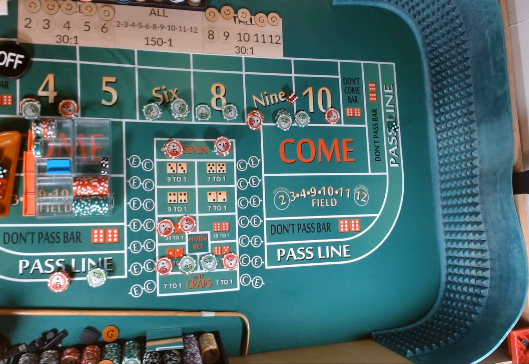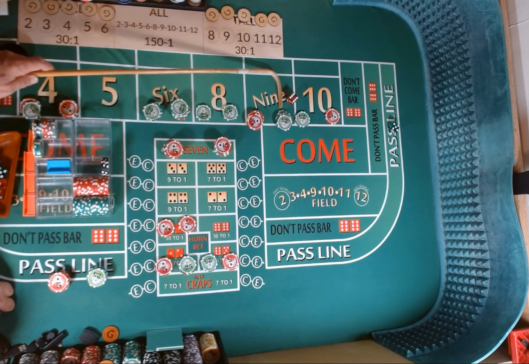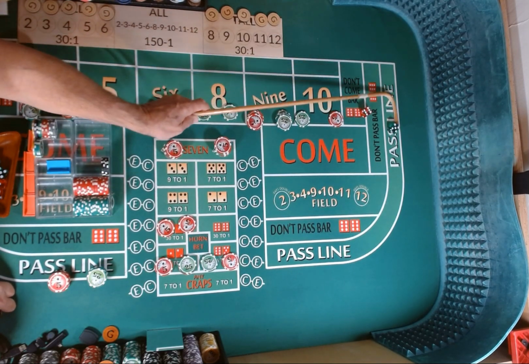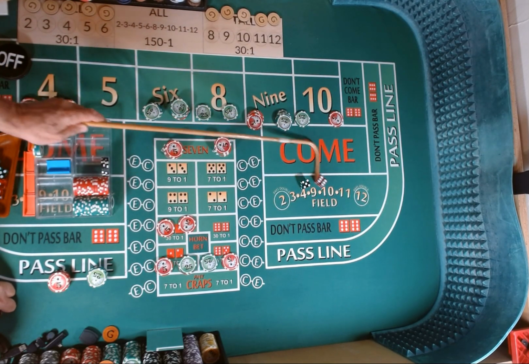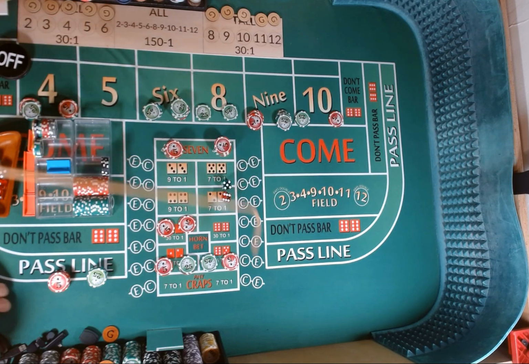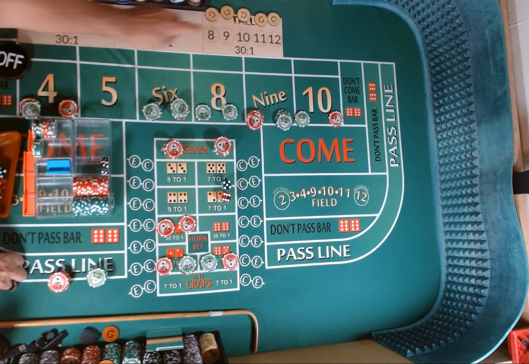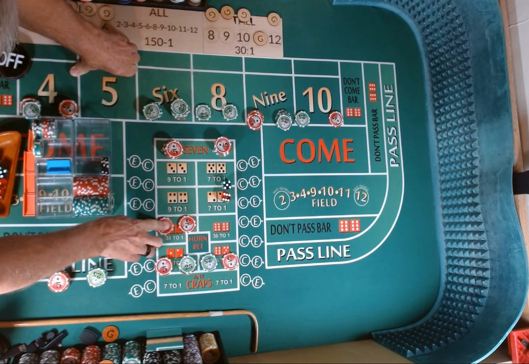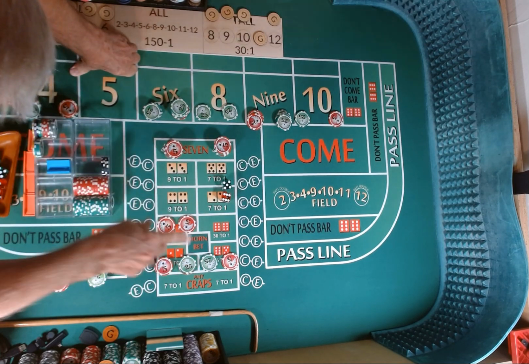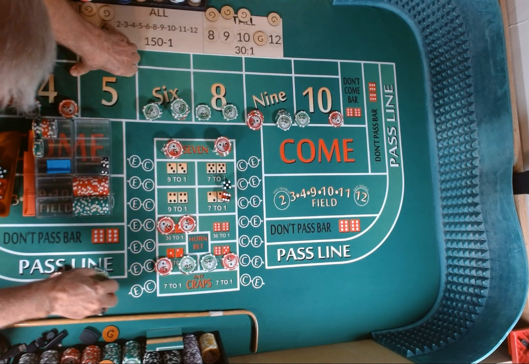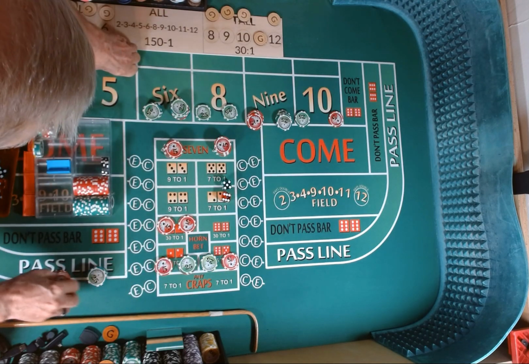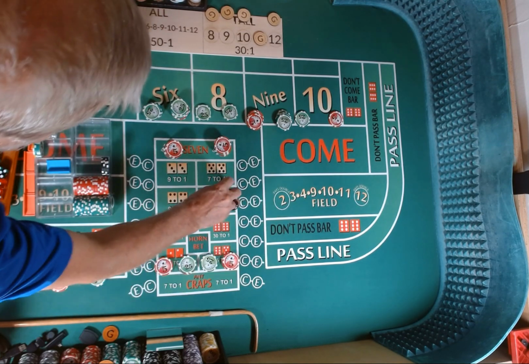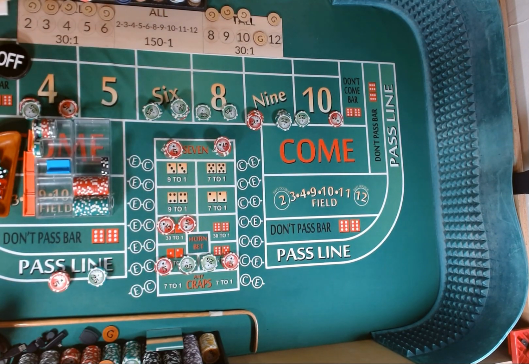There's a 5, 6 yo on the come out. Mark the yo. We have the green die is on axis, red die is off.